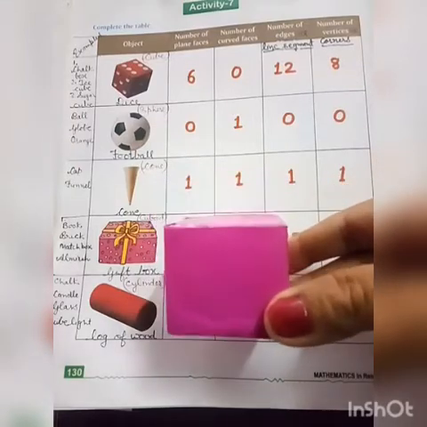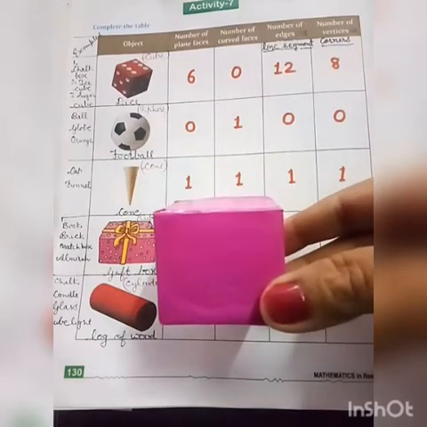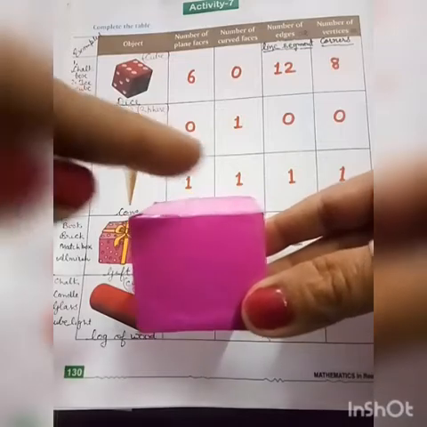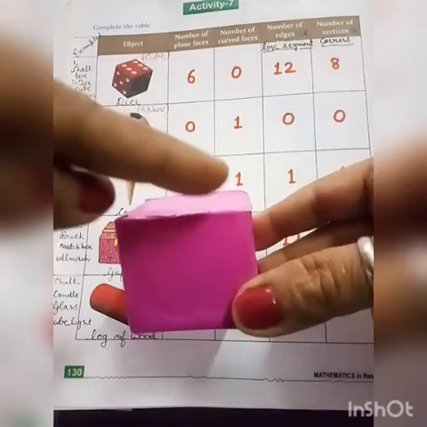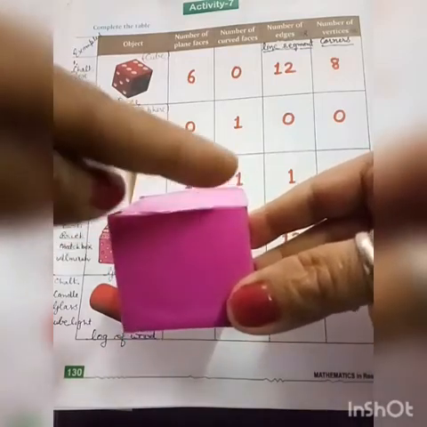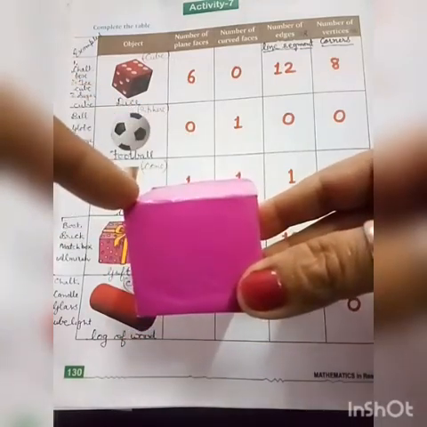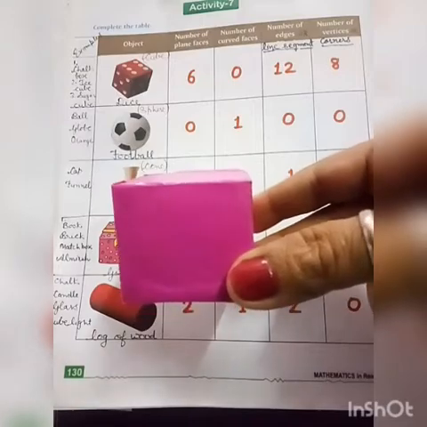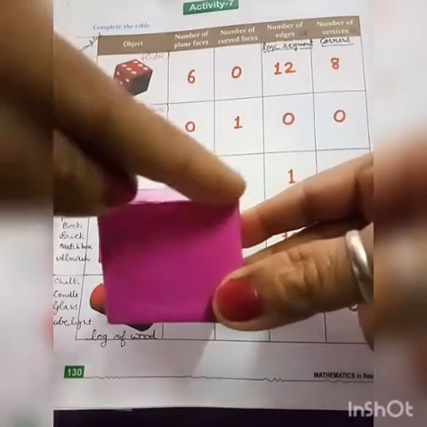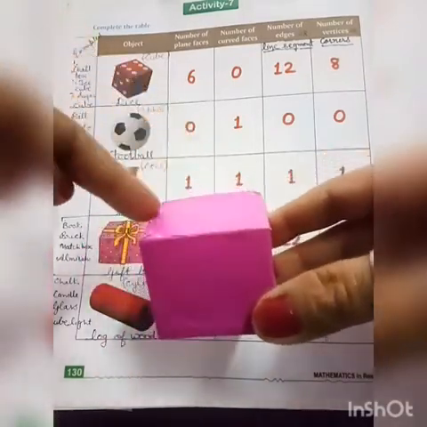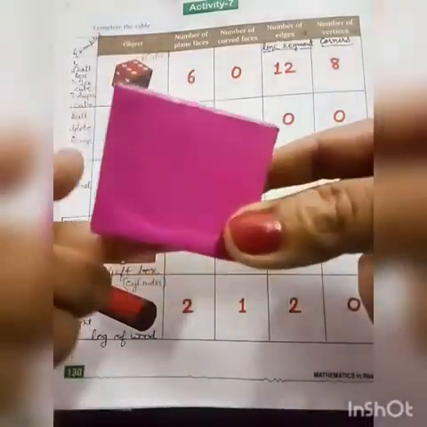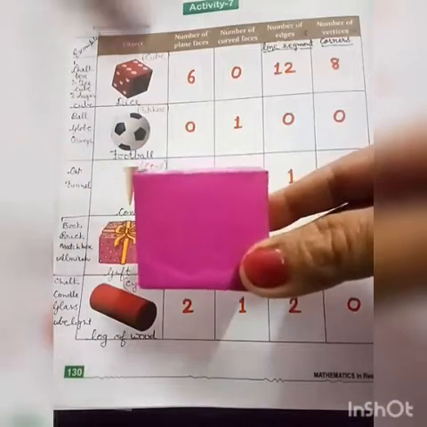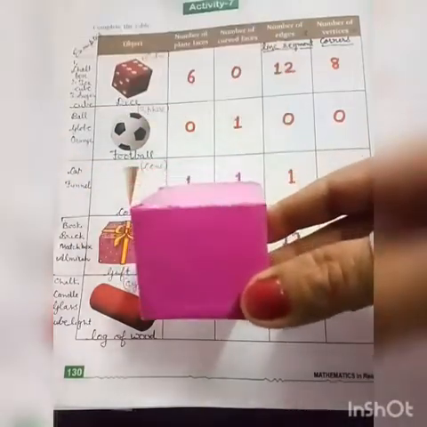Let's count edges. Edge means straight line, line segment, where two faces meet with each other. Now let's count the edges. 1, 2, 3, 4, 5, 6, 7, 8, 9, 10, 11 and 12.